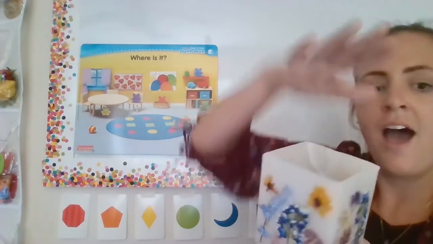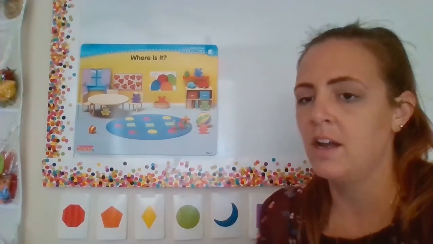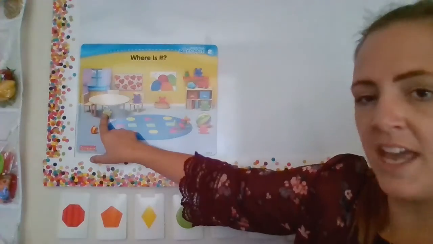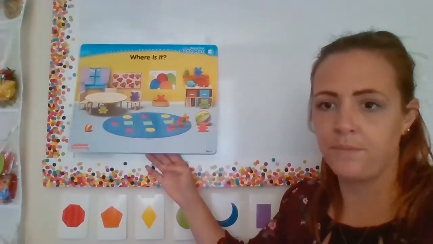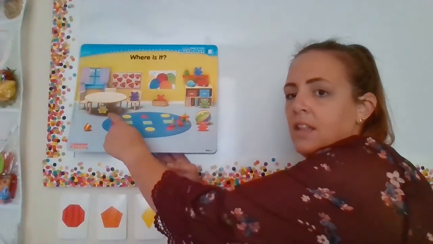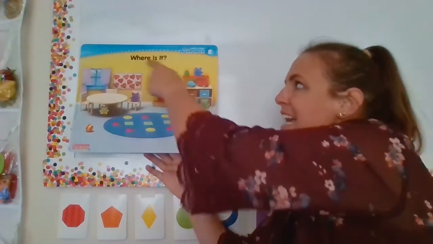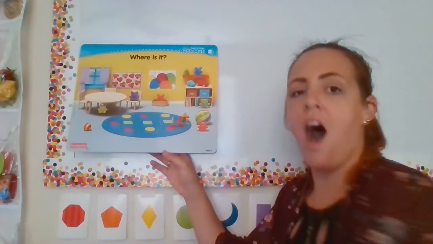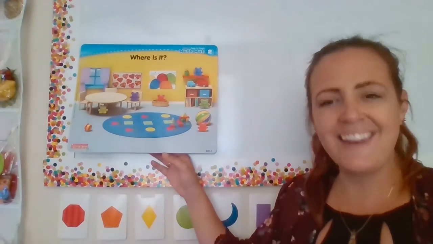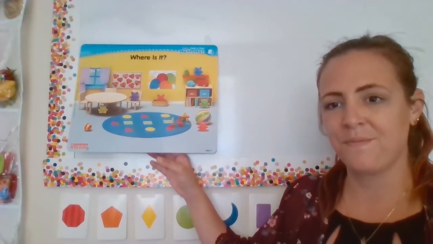In, on, under. In, on, under. So let's go ahead and look at this yellow bear right here. This yellow bear, where is he? Where is it? Is this yellow bear on the table, in the table, or under the table?